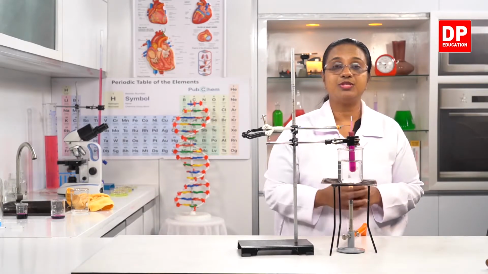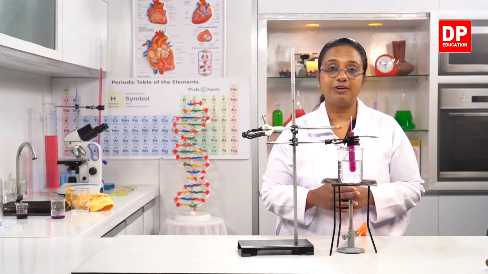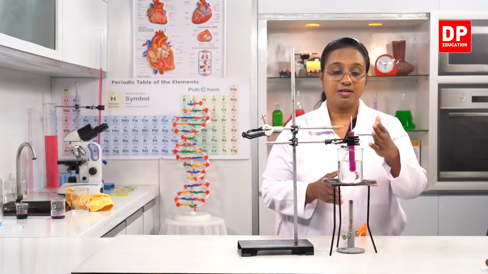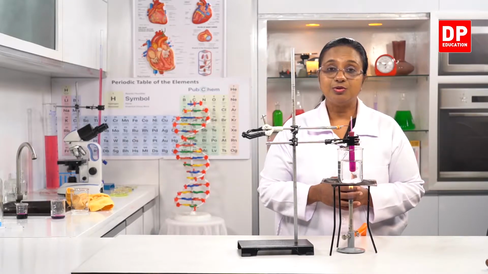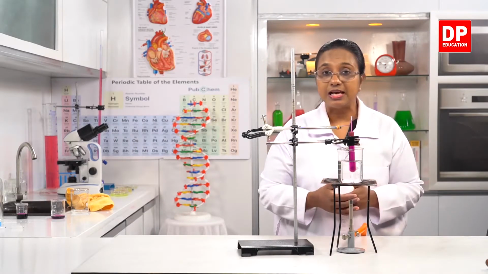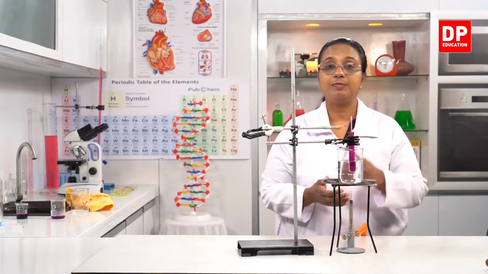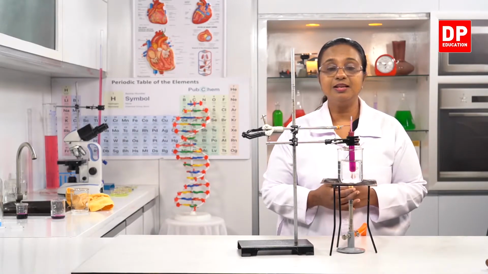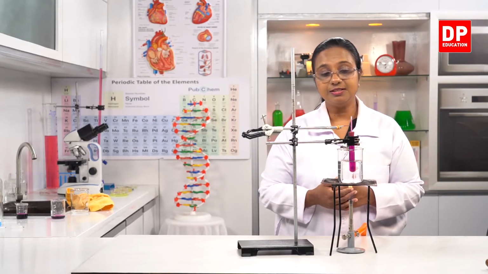That is why you see the increase in water level now. So can you all observe the expansion of liquids due to heat? That is thermal expansion of liquid, or thermal expansion of water. You can see clearly the rise in water level inside the tube.